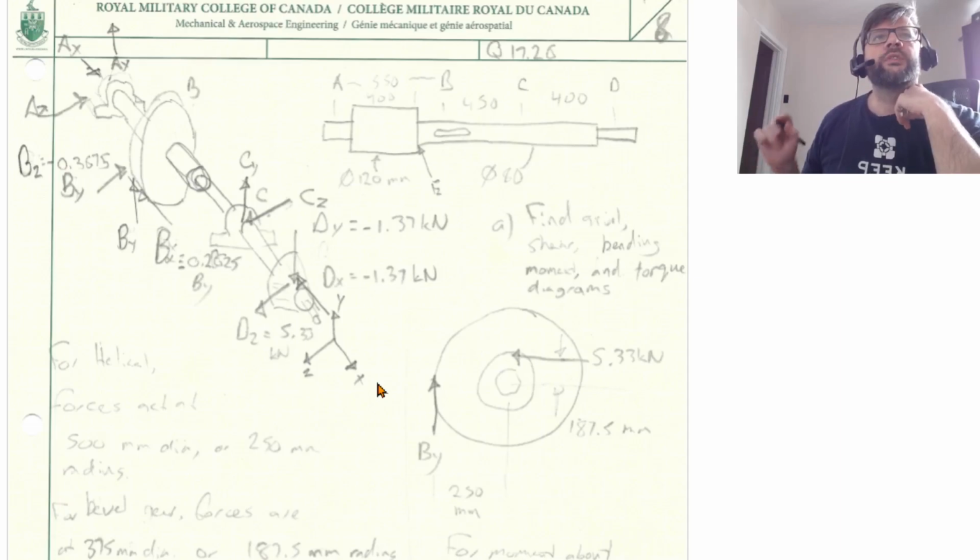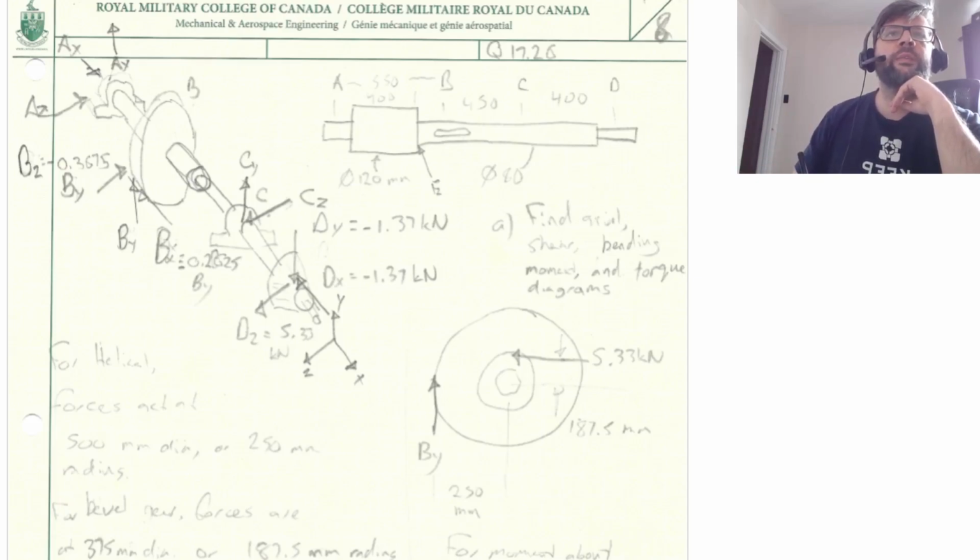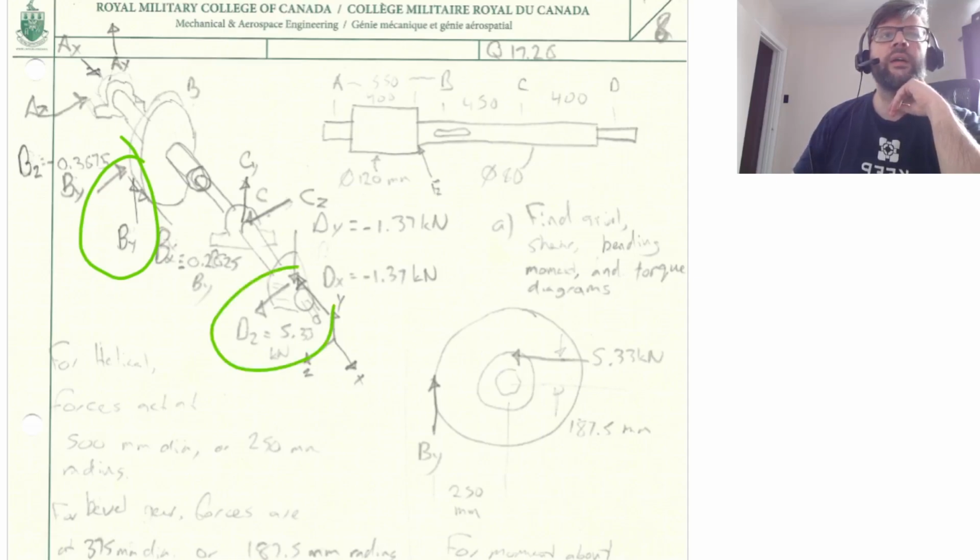When you look at this, you'll notice that when we take a moment about the x-axis, only two of these forces end up in that equation, because all the other forces are either acting in the x direction or their line of action passes through the x-axis. So the only two forces you end up left with are By and this Dz here.